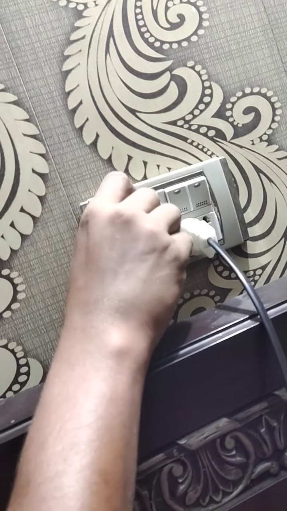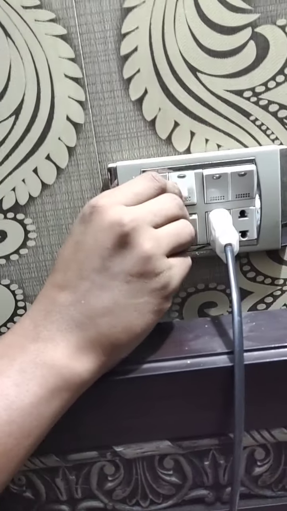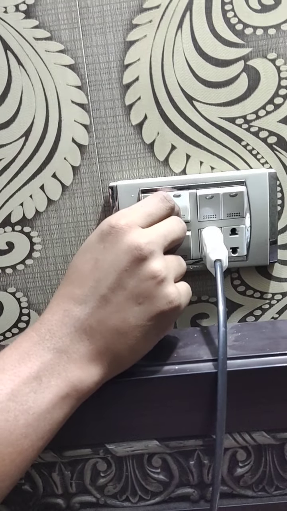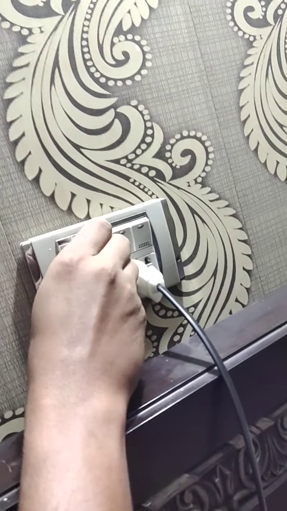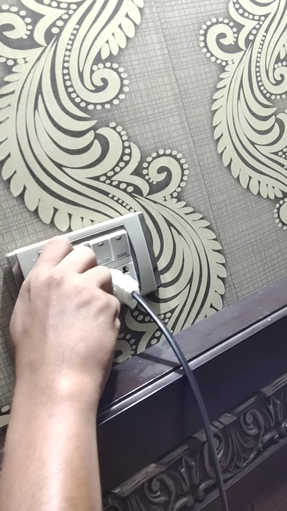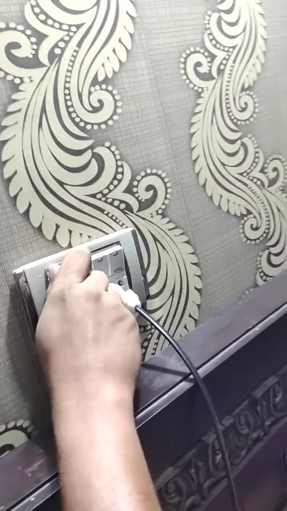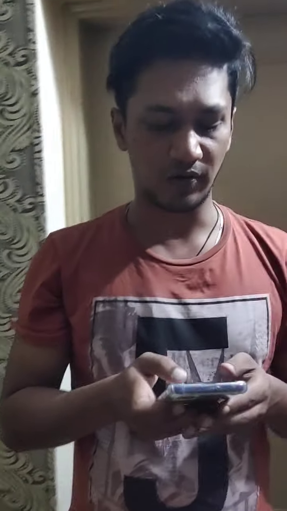This is a fan regulator. If I can show you that, yes. It is used to control the speed of the fan. I'll show you, if I switch on the fan, it starts moving, and the speed is full right now. But if I want to slow it down, look, can you move the camera here? Now we can feel that the fan's speed is being slowed. So this regulator slows or speeds up the fan as per our desire.